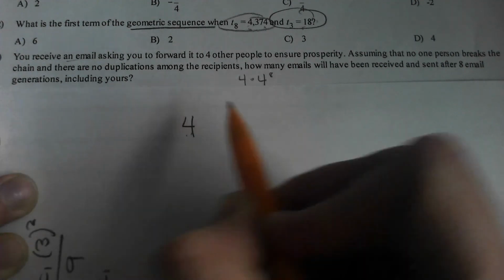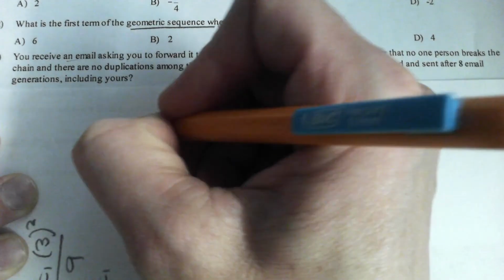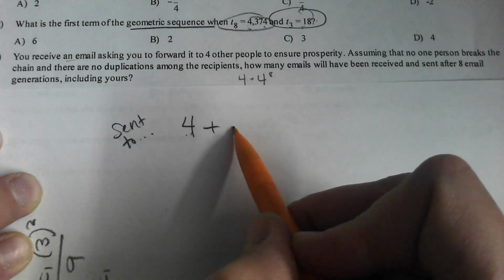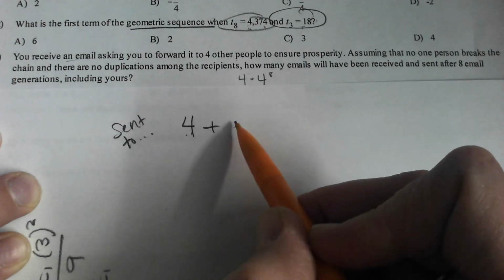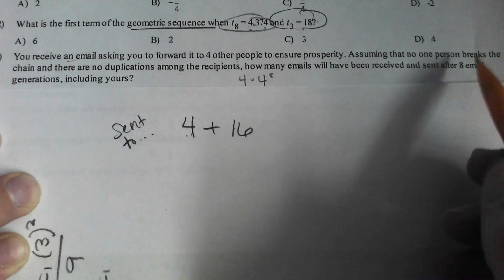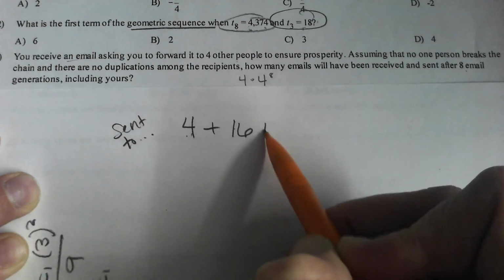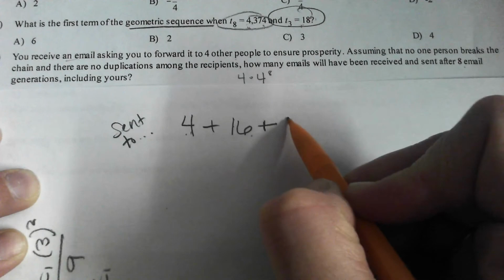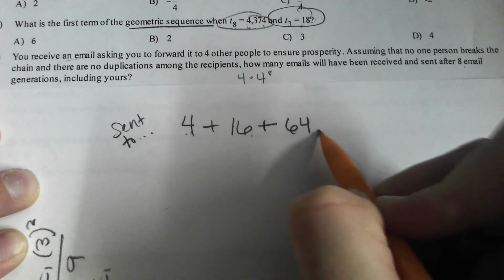Those 4 people are then going to send it to 4 more each. So how many total will get sent it on the second layer? 16. This is after 8 days. And then these 16 all have to send it to 4 people, so that'll be 64, right?